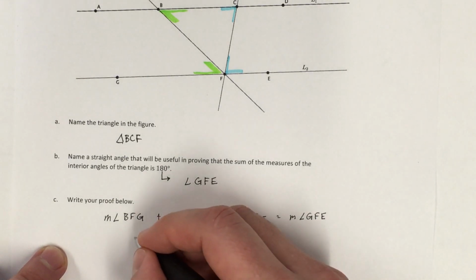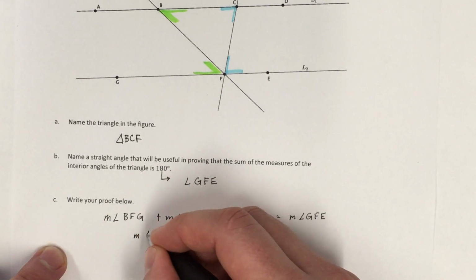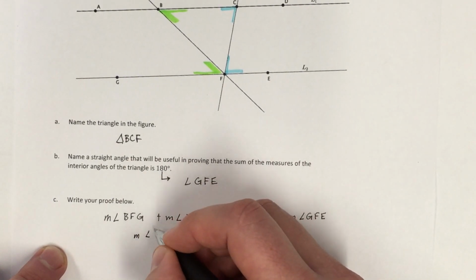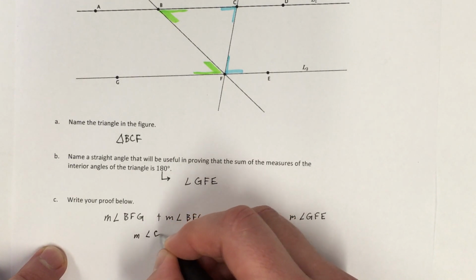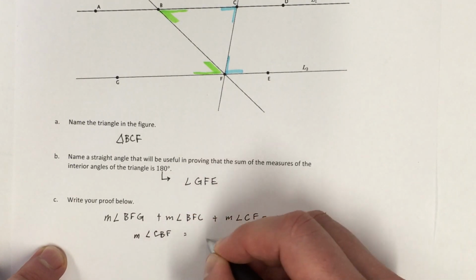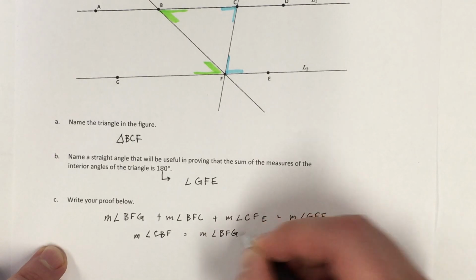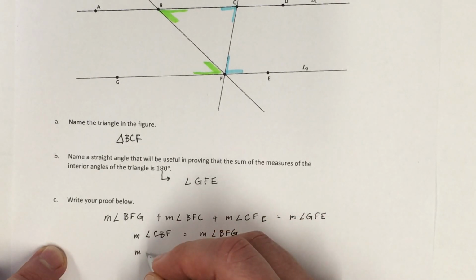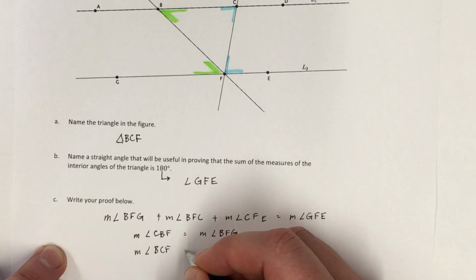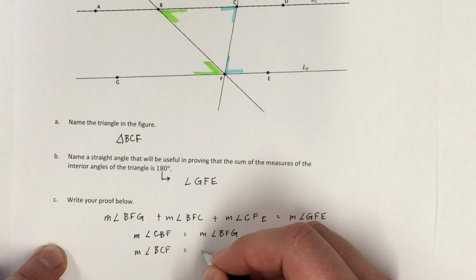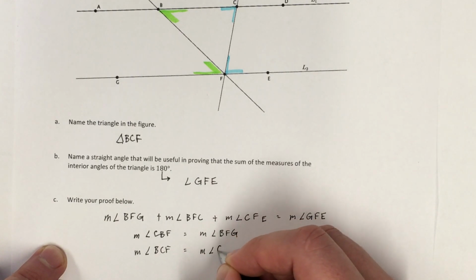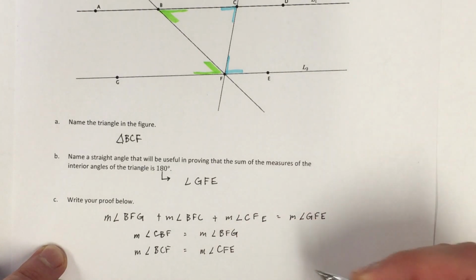I also know that because the lines are parallel, alternate interior angles are congruent. So the measure of angle CBF is equivalent to the measure of angle BFG, and the measure of angle BCF is equivalent to the measure of angle CFE.